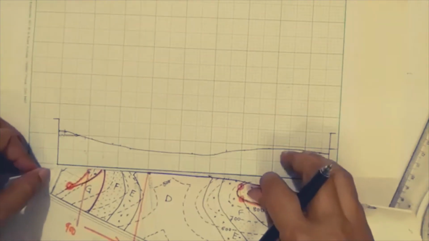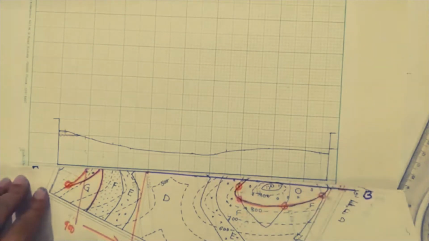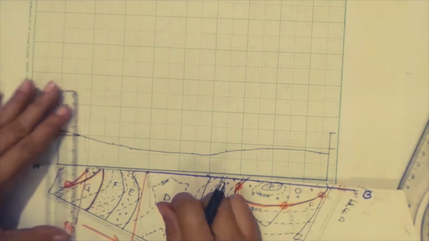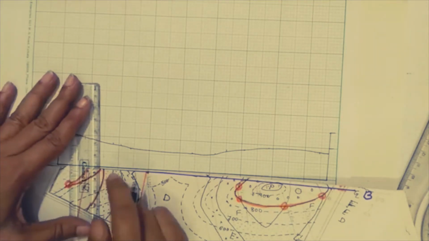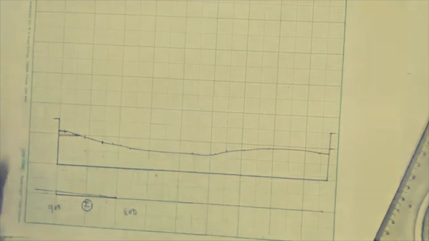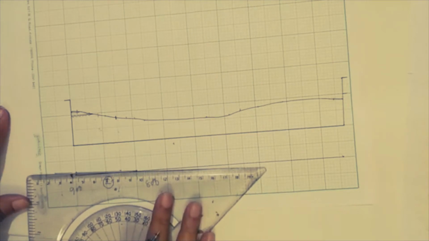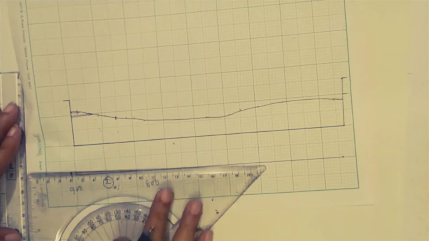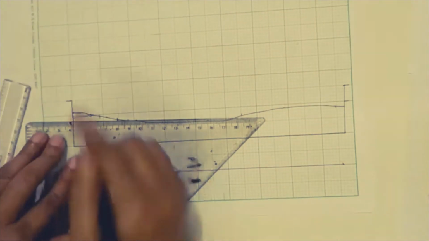So put your map in the section line, and you have plotted the two horizontal beds; the third one is that point. Take this vertical distance, and with the help of set square, you have to plot this one.